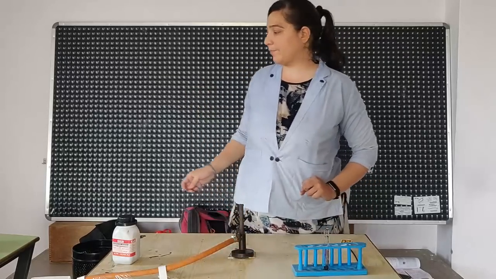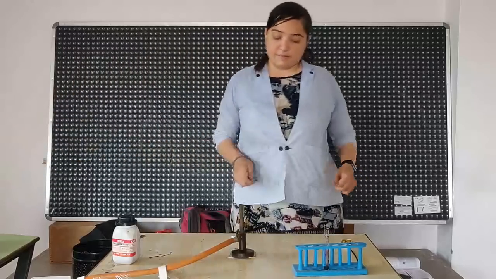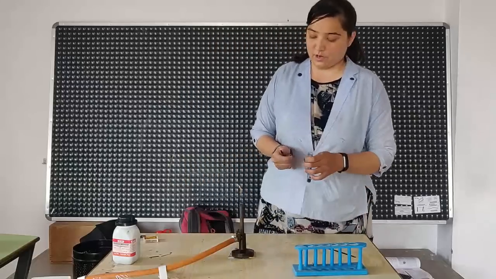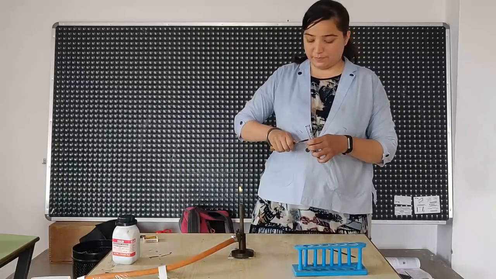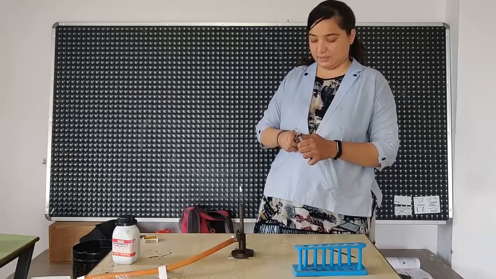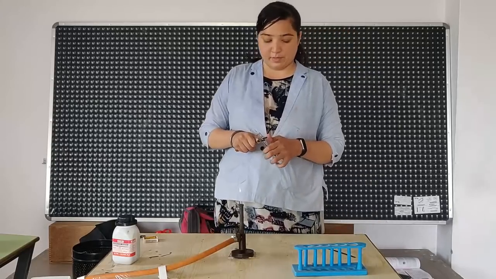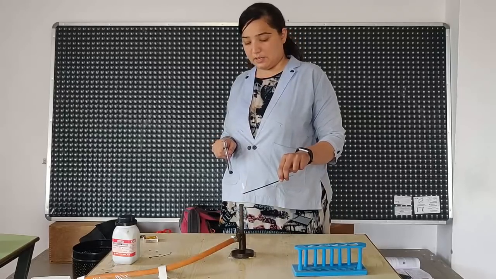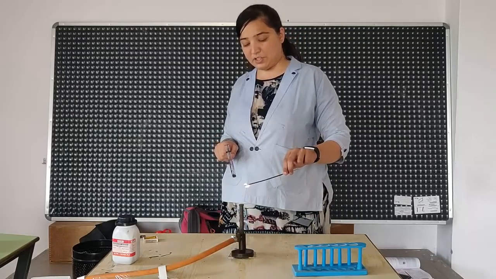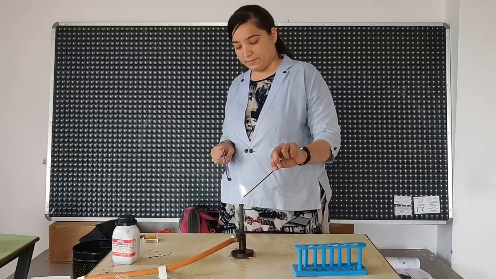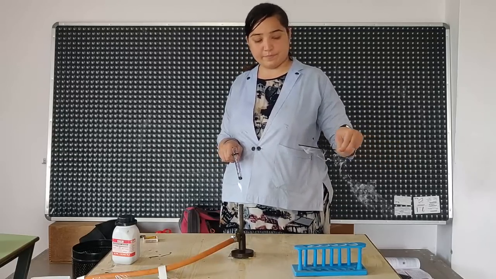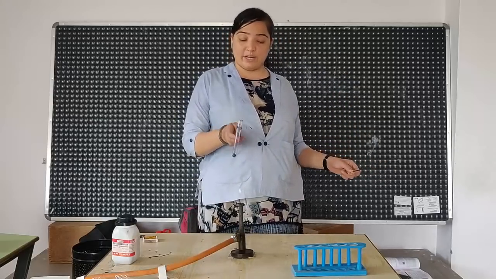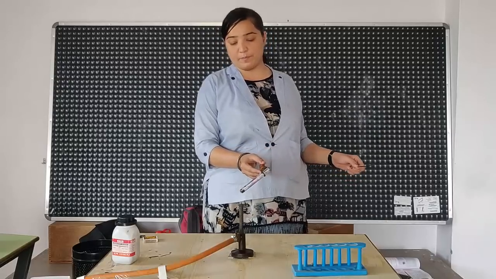So first, we heated it, and now we'll take the potassium permanganate. For that, we'll burn this incense stick. Okay. Now observe. Potassium permanganate, when heated, oxygen gas is formed.